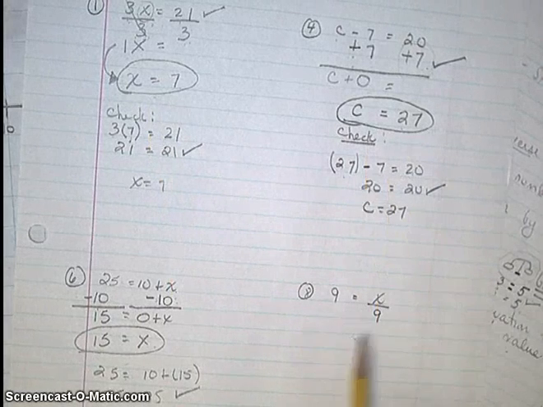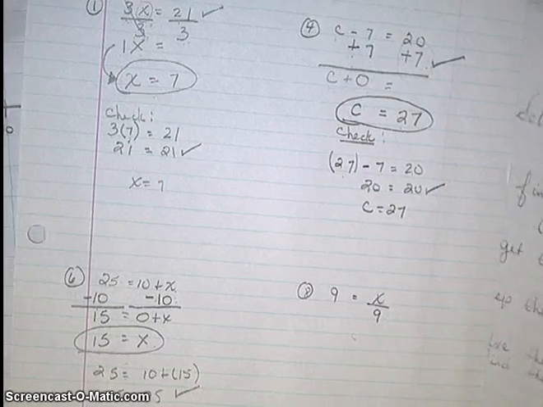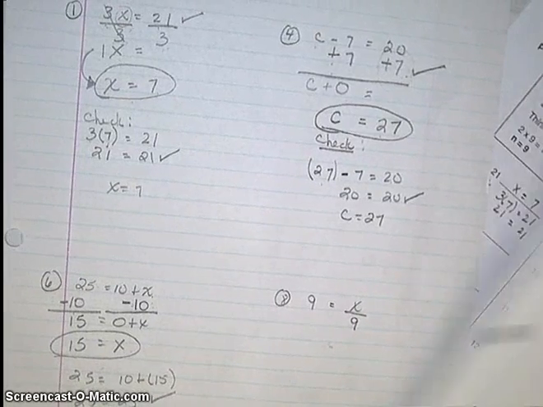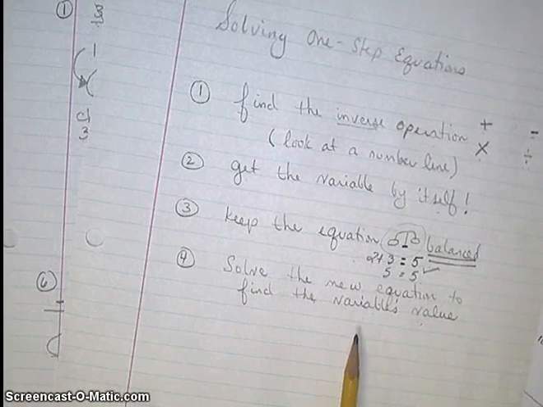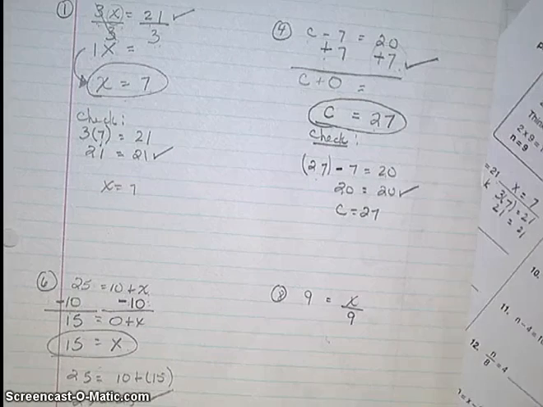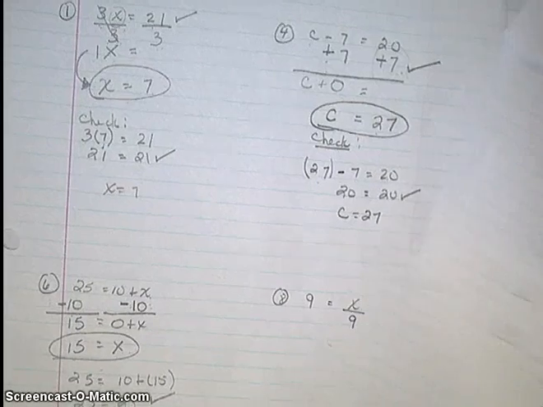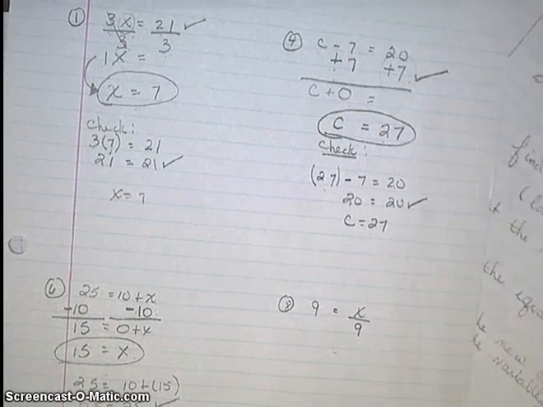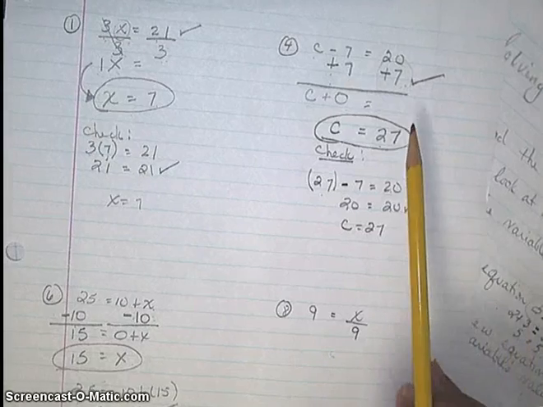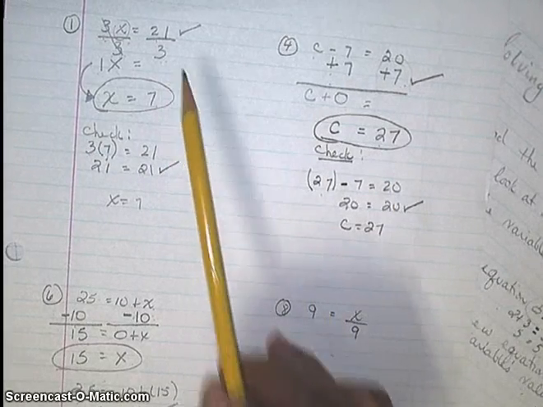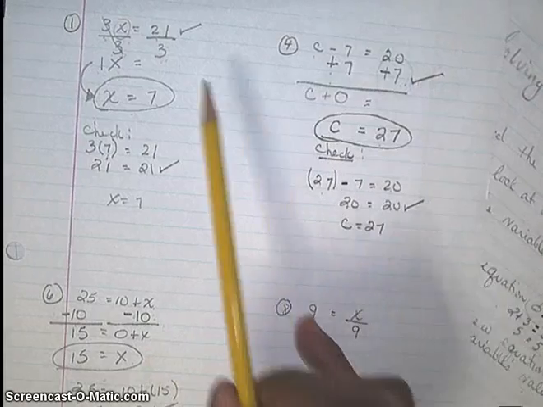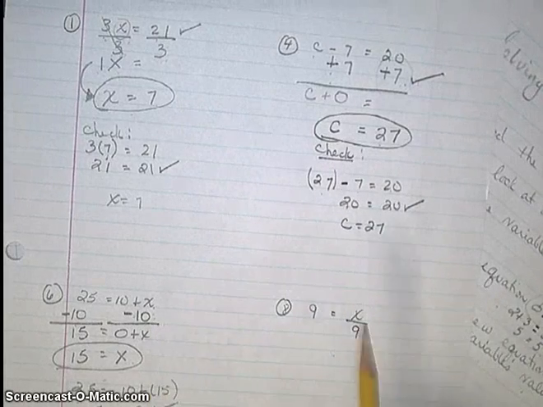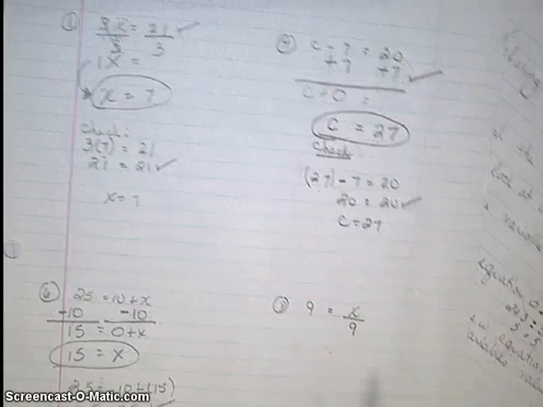So now we want to look at number 8. The final step was solve the new equation to find the variables. And looking back again at these 4 problems, we see that we were able to subtract, divide, and then we also had to add, divide, and subtract. Now, here we are with number 8.